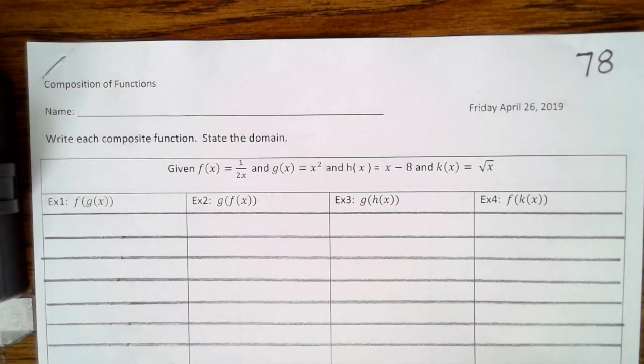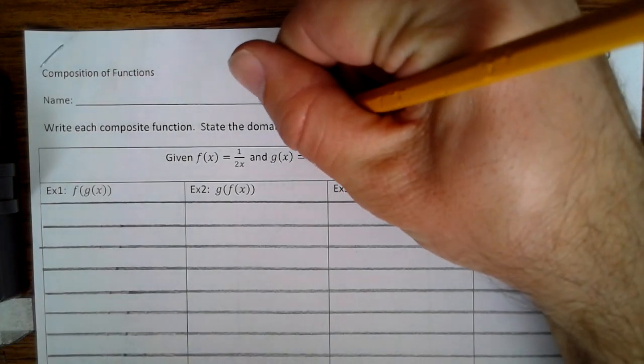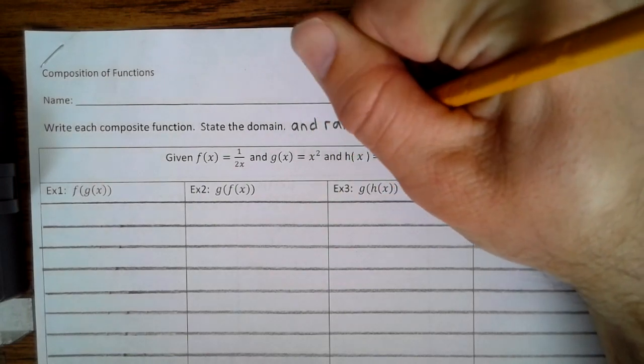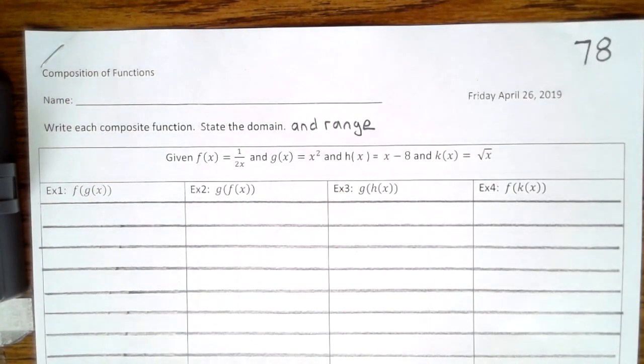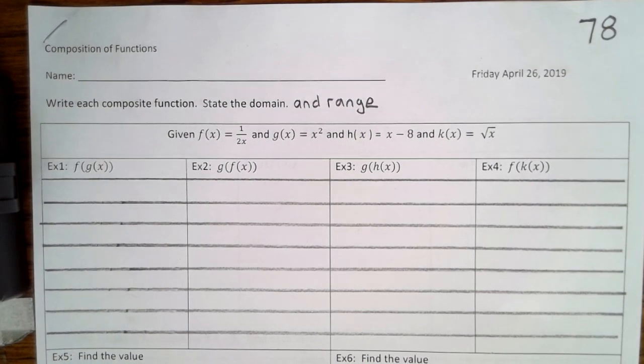All right. Write each composition of functions, or composite function. State the domain and range. Okay. Given f of x equals 1 divided by 2x, and g of x equals x squared, and h of x equals x minus 8, and k of x equals the square root of x.